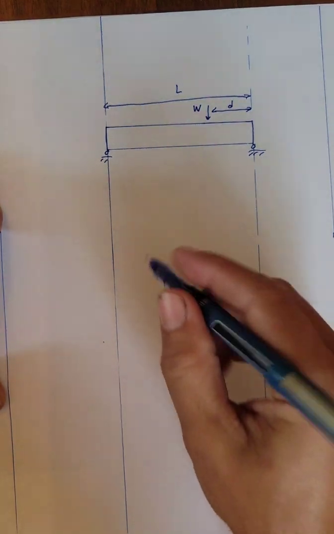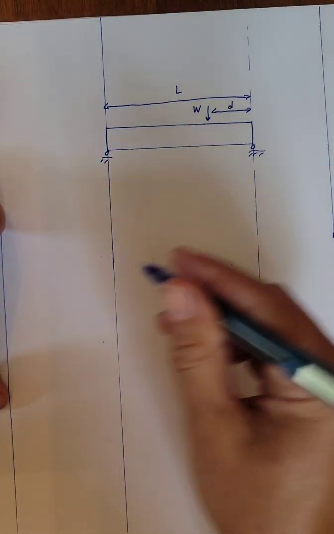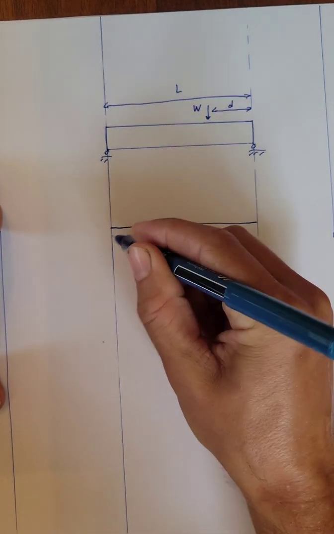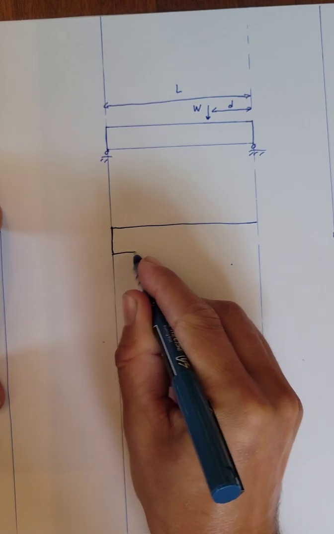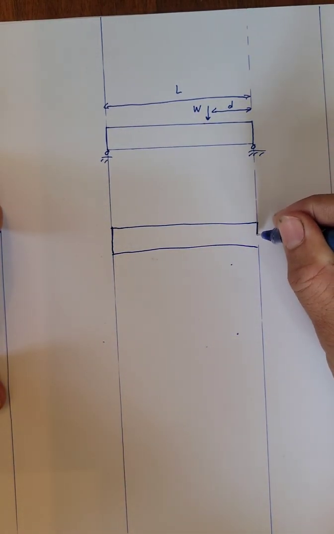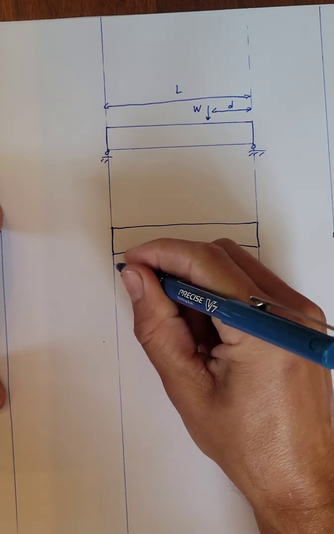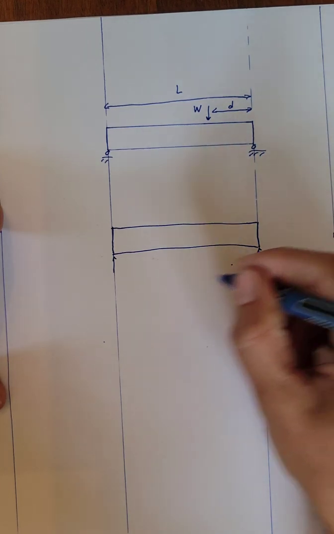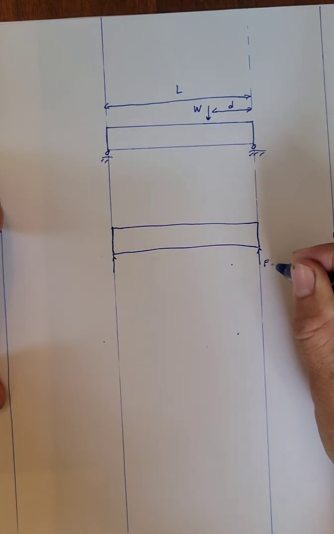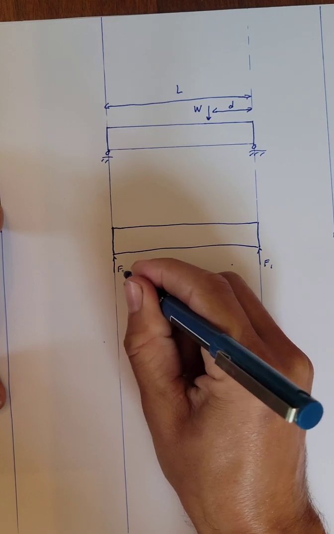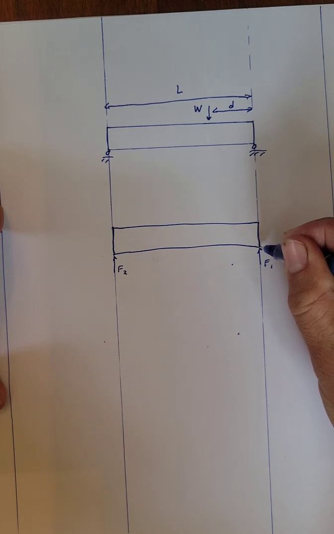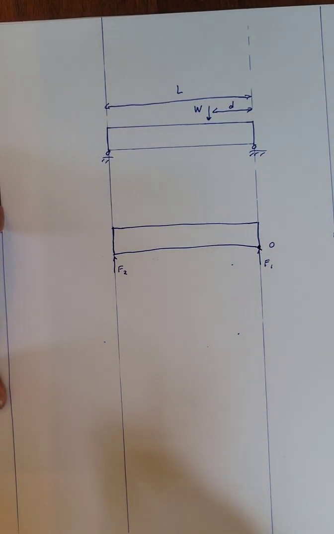So the first thing I'm going to do, which is the first thing that we'll always do with these problems, is to construct a free body diagram. So I will redraw the structure here, right? And we're going to have some force on the left and some force on the right. Let's call this one F1. Let's call this one F2. And let's call this point O, because we will ultimately need to take the sum of the moments.